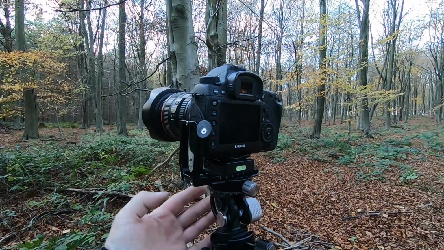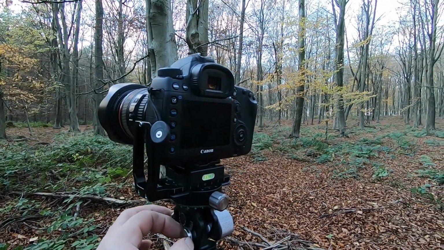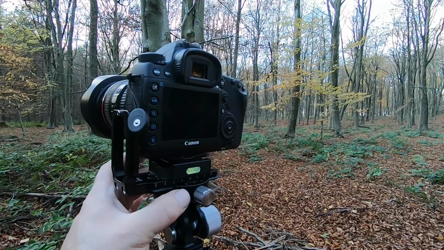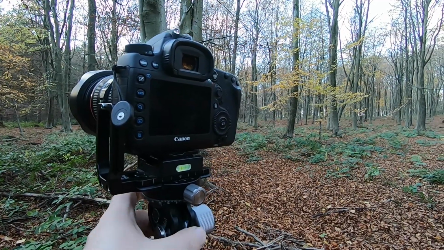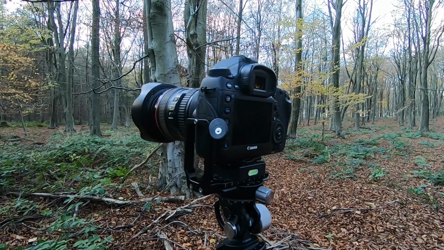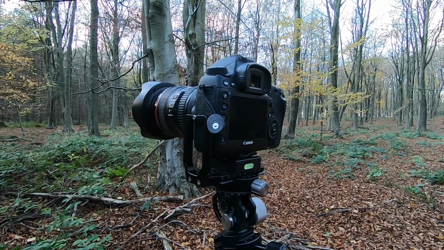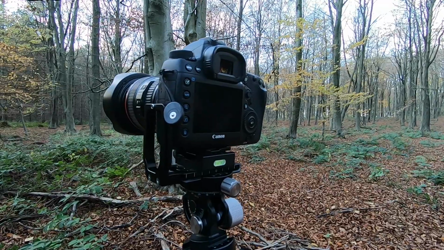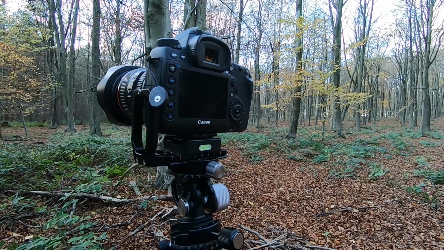Also, I don't use a ball head. I use this fairly sort of old school looking thing, which basically just lets me tilt and pan using just solid mounts rather than being the ball mount. Main reason being, if I'm using my 600mm lens, it's far too heavy for the ball mount. They just sag everywhere, so it doesn't really work out very well.